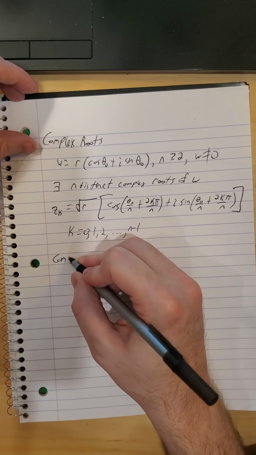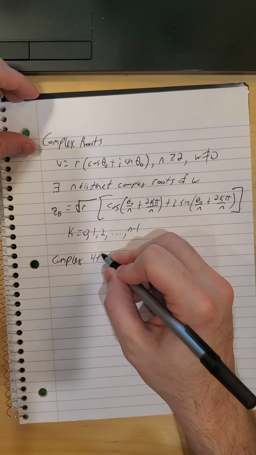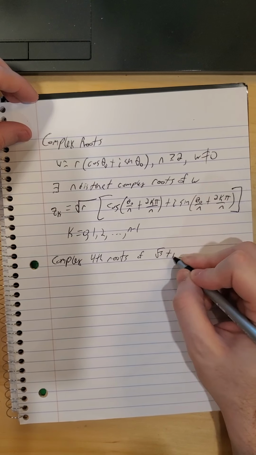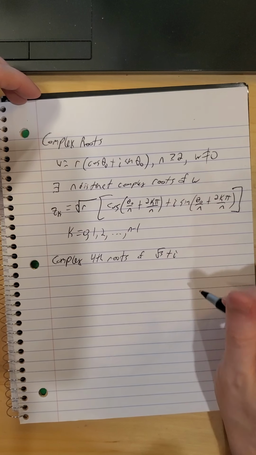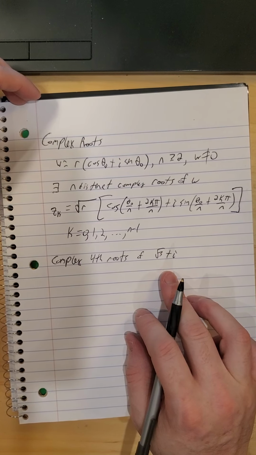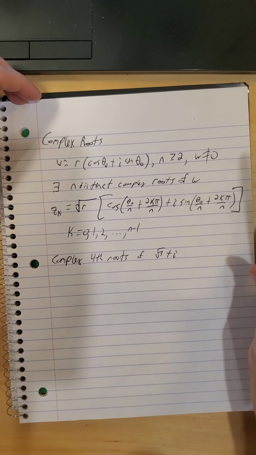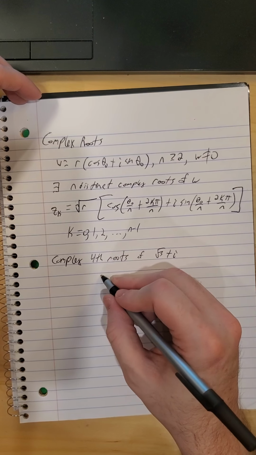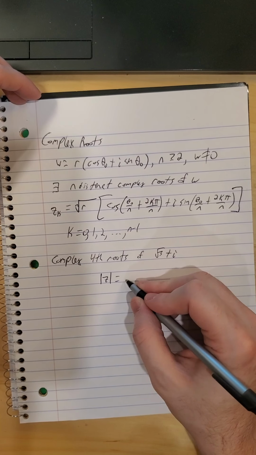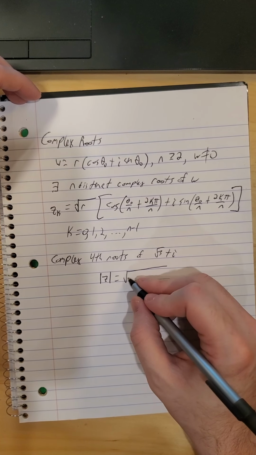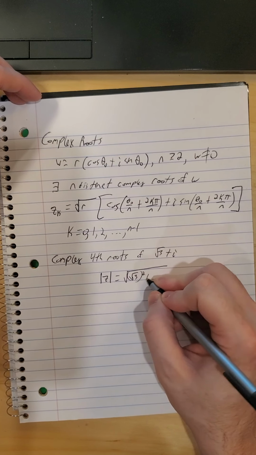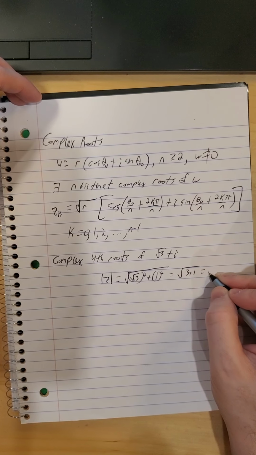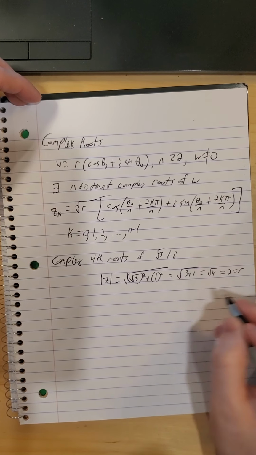So for example, we might look for the complex fourth roots, roots plural, of root 3 plus i. So I'll start by turning this into polar, since our directions are in sines and cosines. So our polar version will find the magnitude. So square root of x squared plus y squared, so we have a radius of 2.